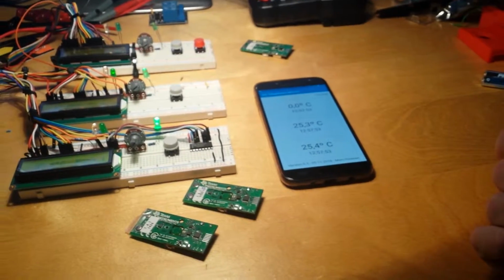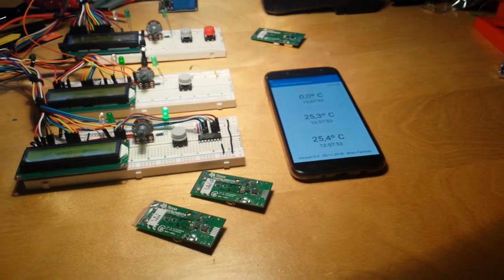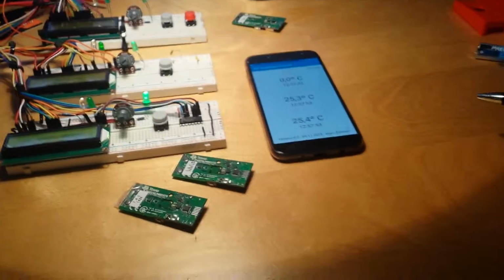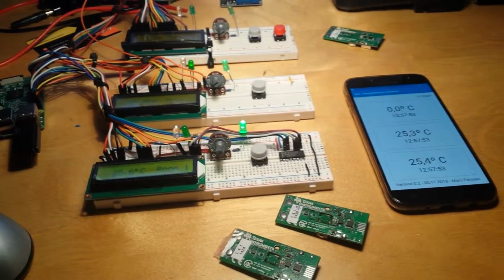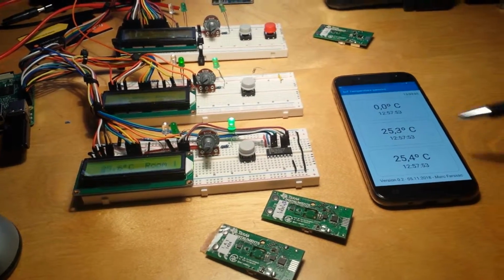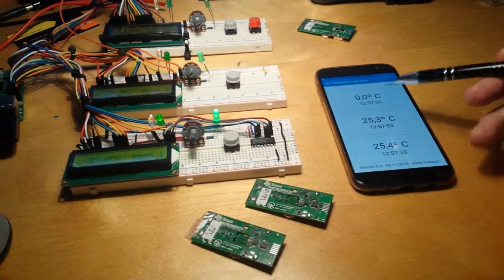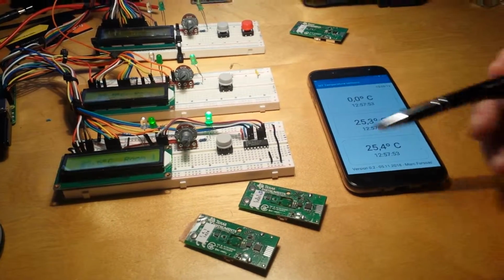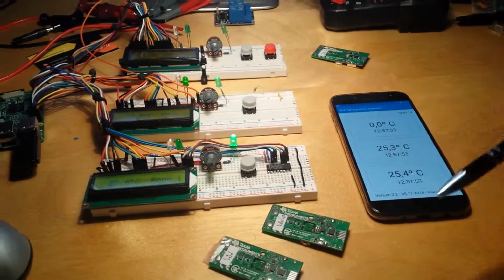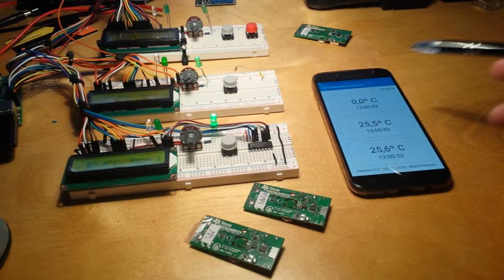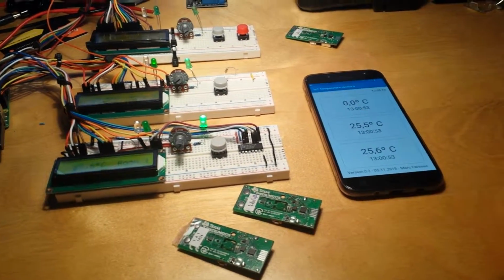So I hope you find this interesting. It's a lot of software and hardware involved, but a very good solution to monitor the sensors, 3 sensors in a house remotely. In next videos, we will see how we can switch on the heating and different things that we can do with this infrastructure, with this software solution, and with this hardware.